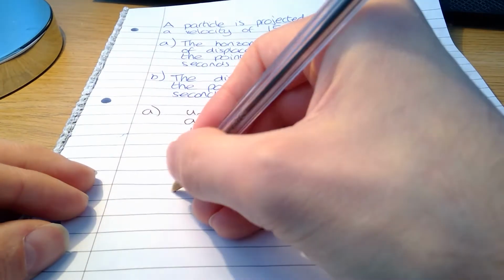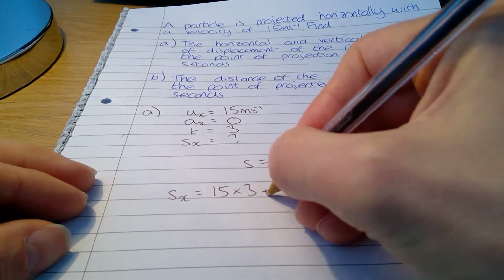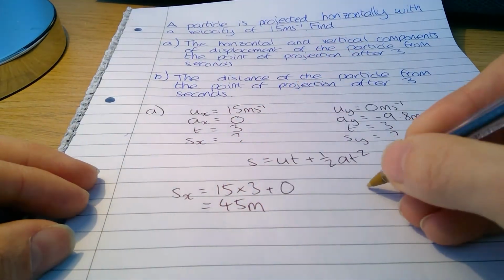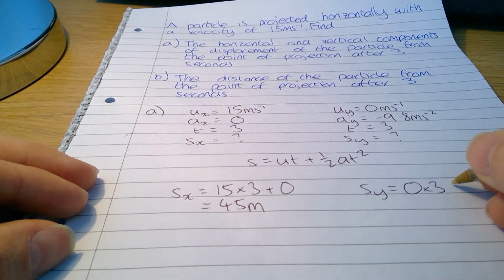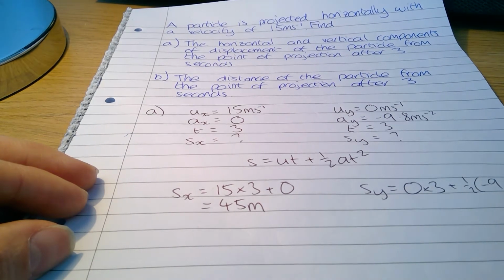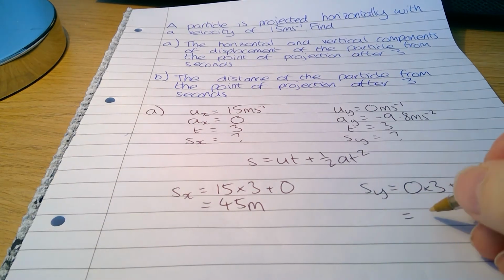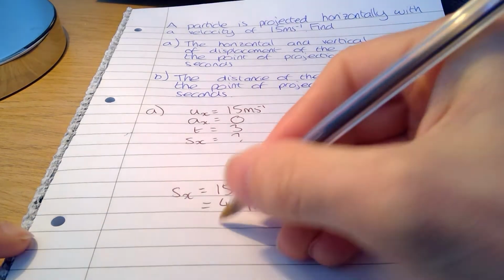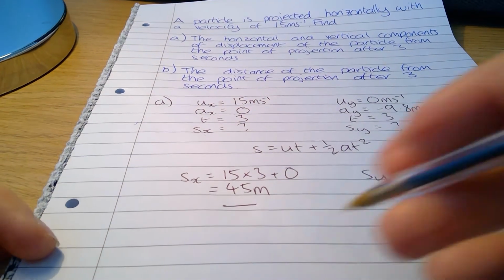So for sx, it's just going to be 15 times 3 plus 0, so that's 45 meters. For sy, it's going to be 0 times 3 plus a half times minus 9.8 times 3 squared, which comes to minus 44.1 meters. Okay, so those are the two answers to the questions. The minus means that's gone downwards, which you'd expect because it's being pulled down by gravity.